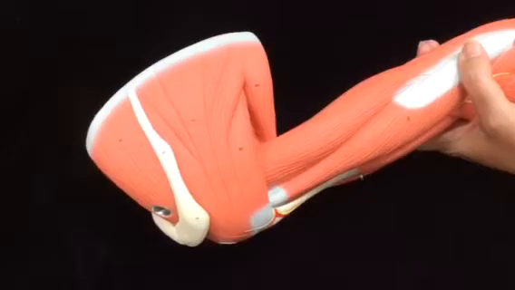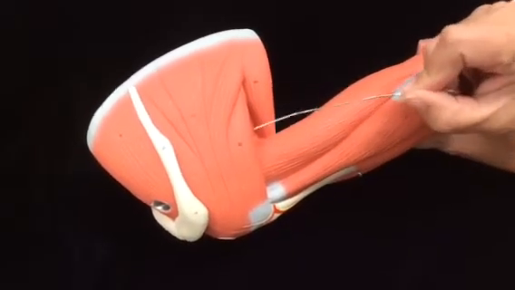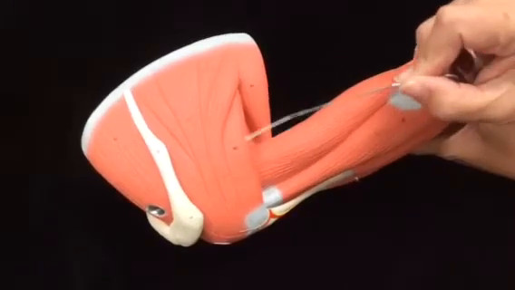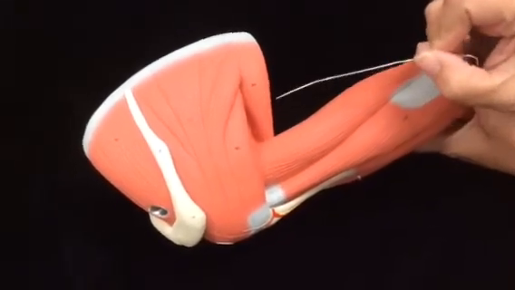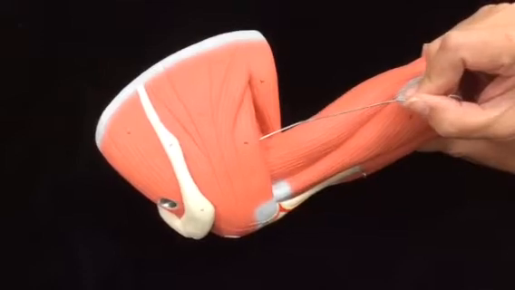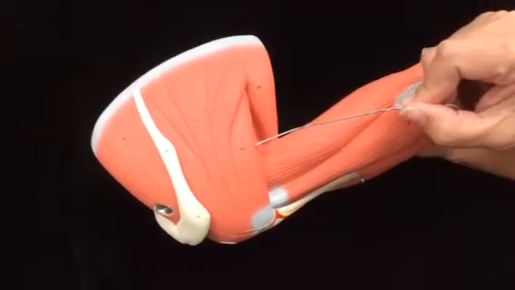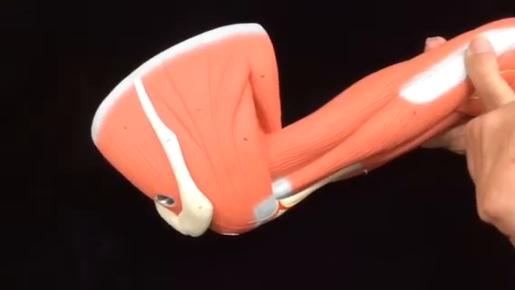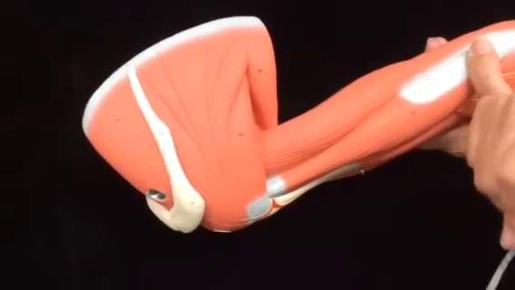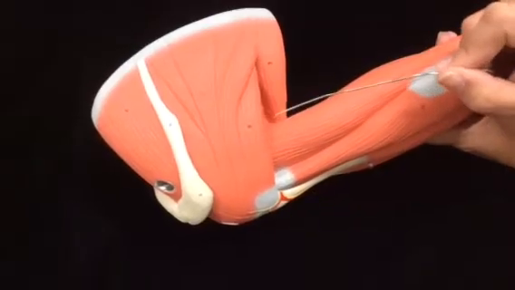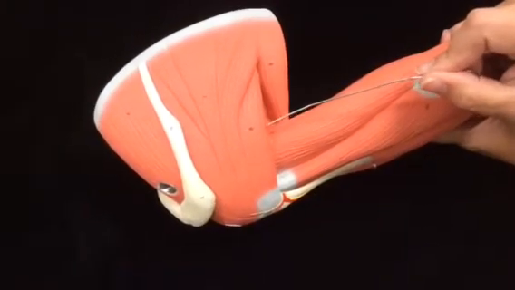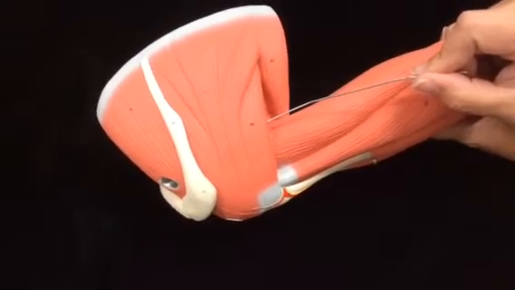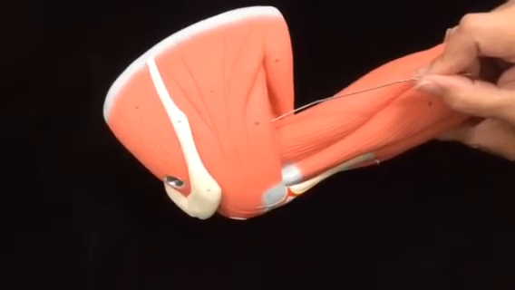Then we have two muscles that are sort of rounded, the teres minor and the teres major. Teres means round, so that's why they look a little bit rounded. Now the teres minor, which is this one right over here, it's going to originate on the lateral border of the scapula, and it's going to insert on the greater tubercle of the humerus, and it's going to cause lateral rotation and adduction at the shoulder, so ADD.